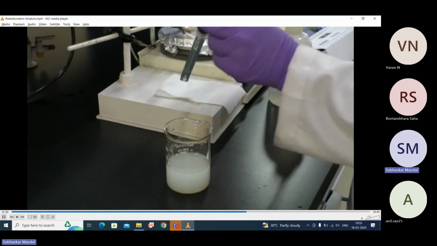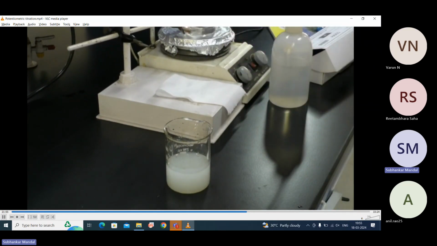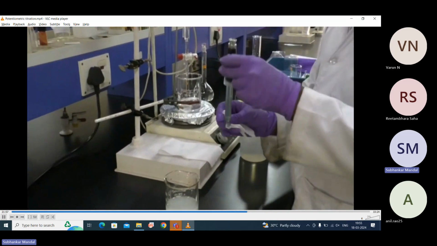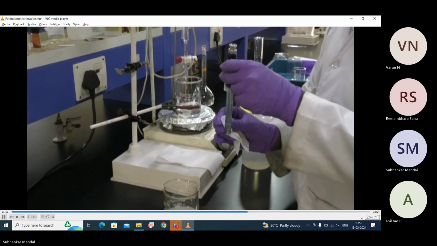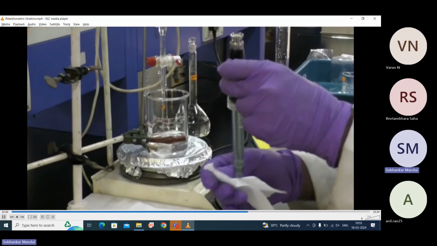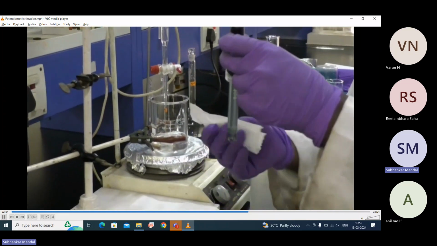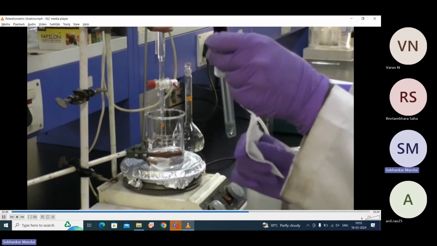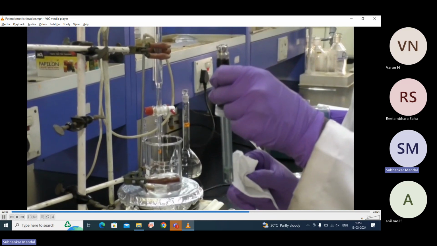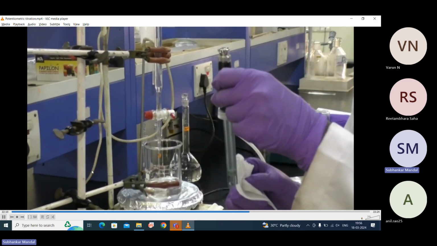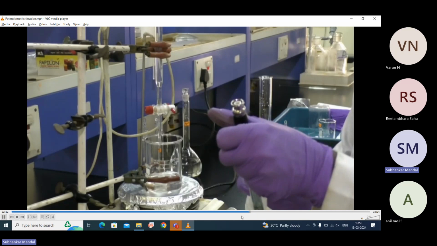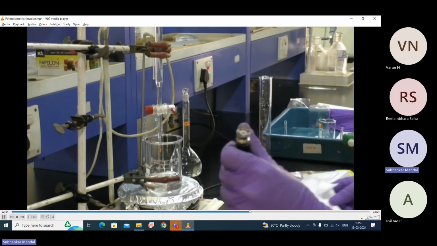We have to clean the working electrode properly, because if you have water or other things on it, then the pH of the solution can change as well as the concentration of the solution. So here you can see the spherical glass electrode.